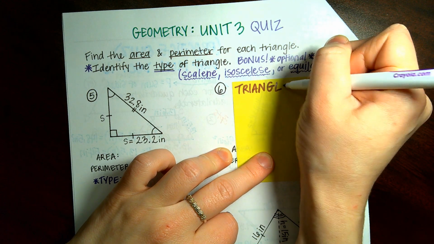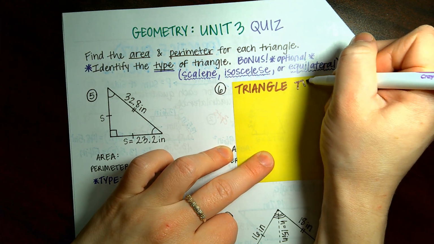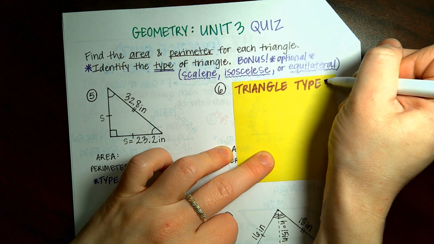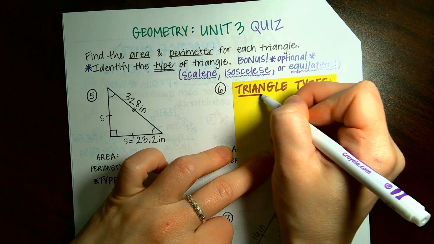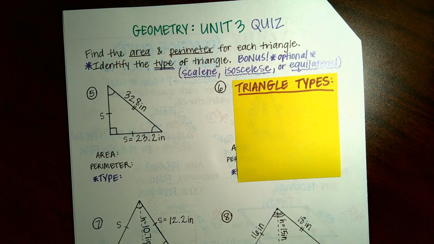Okay, so let's write on our sticky note triangle types, and this will be a key to answer the bonus questions.